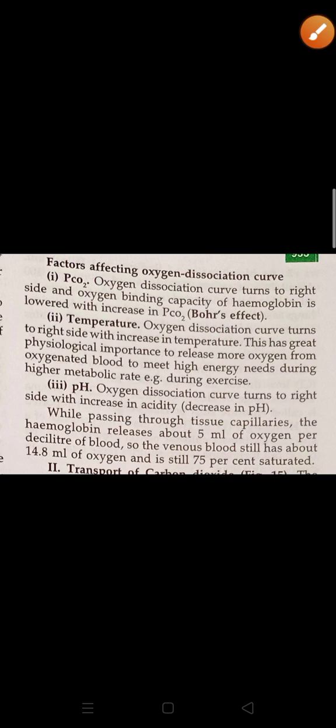When protons combine with bicarbonate ions, what will form? It will form H2CO3. This H2CO3 soon dissociates into water plus carbon dioxide. So this carbon dioxide is released. Are you getting my point? So release of carbon dioxide is explained by Haldane, and release of oxygen is explained by Bohr. I hope this is clear.